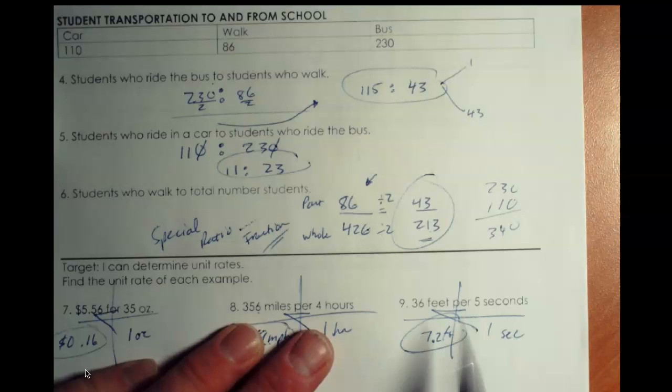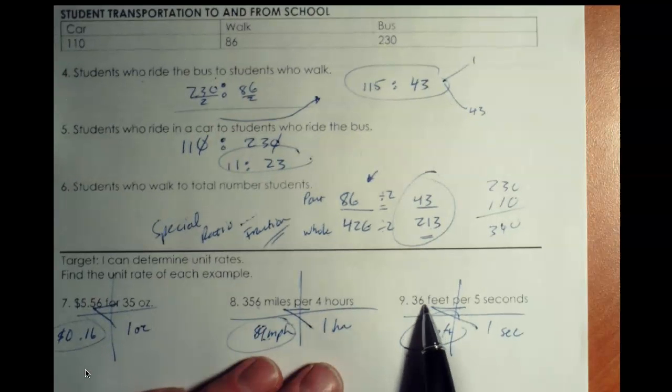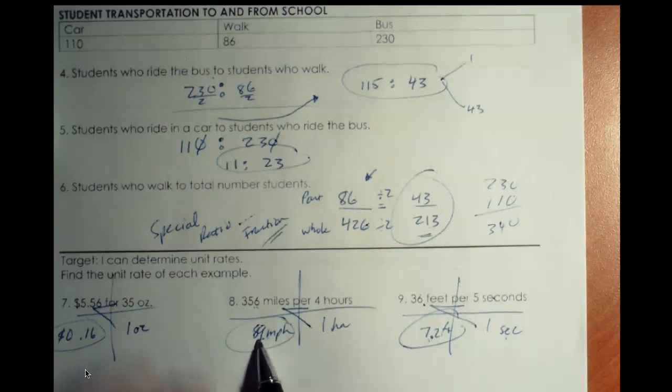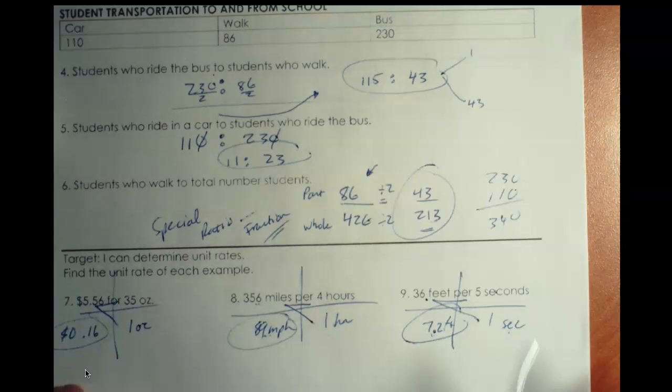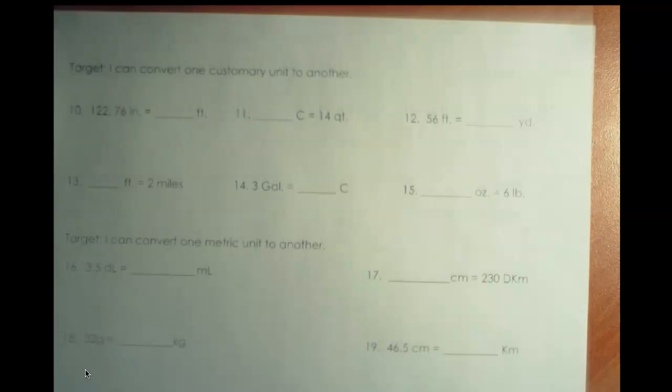All right. Always important to think about reading the ratios when you're done. 36 feet, 5 seconds. 7.2, 1 second. Makes sense. 356, 4 hours. 89 and 1. 5.56 for 35 ounces. 16 cents for 1 ounce. Yeah, these all make sense. All right, let's turn the page to the second page of the review.